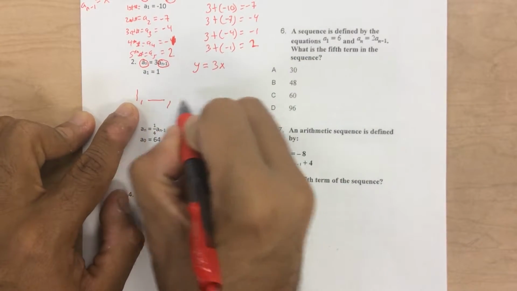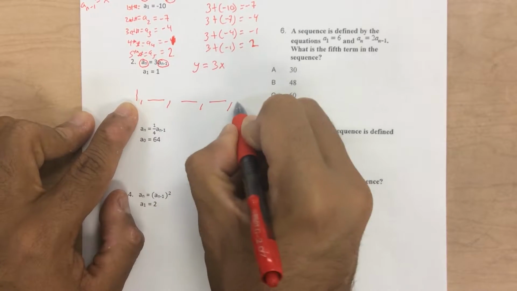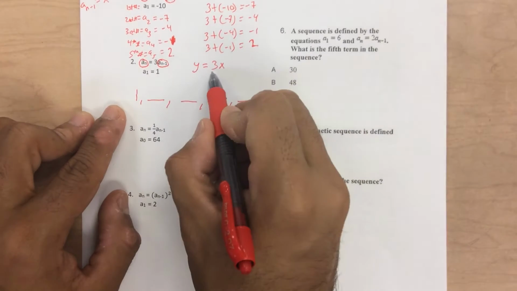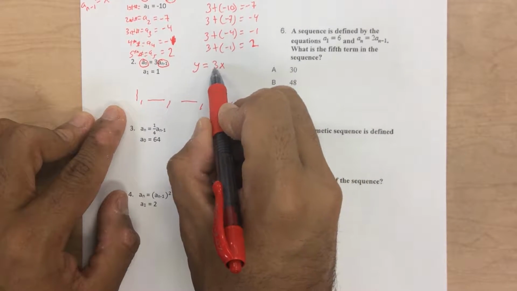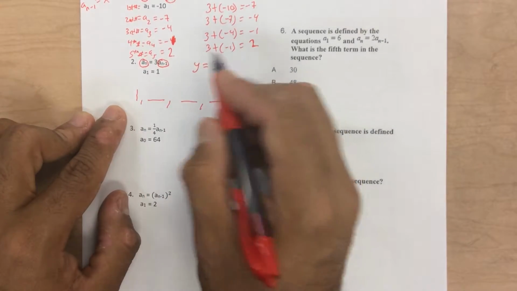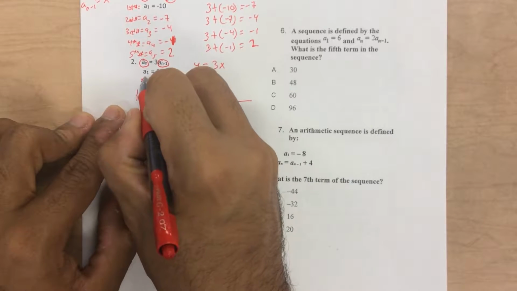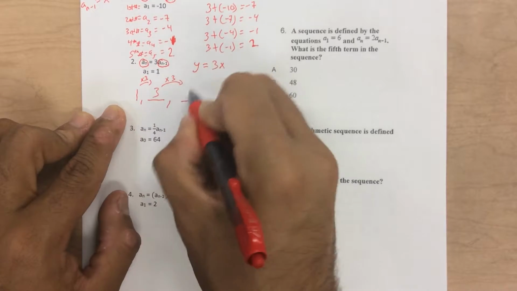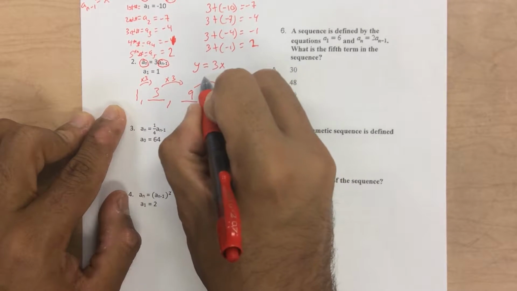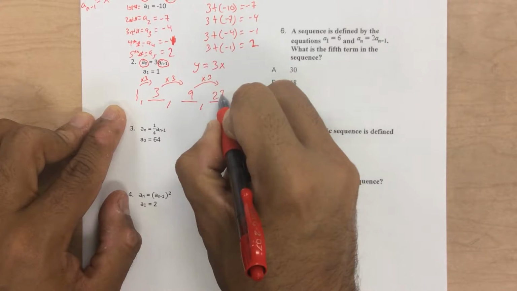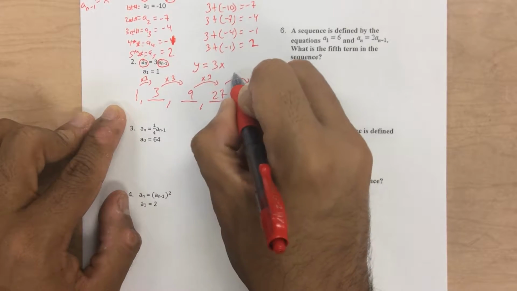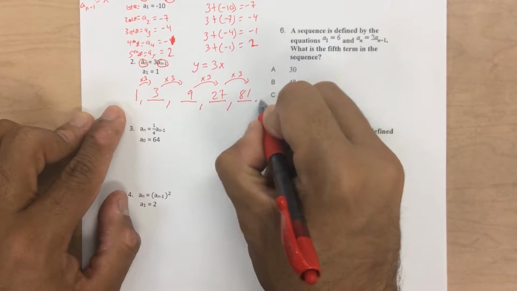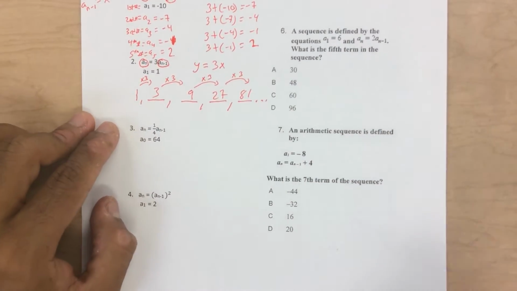So I need to find 5 terms: 1, 2, 3, 4, 5. Okay? So let's do this. They're telling me that I'm multiplying by 3 because they're saying 3 times each number. So let's do this. 1 times 3, 3. 3 times 3, 9. 9 times 3, 27. 27 times 3, 81. And there's my pattern. And of course I will put dots to indicate that it's going forever.